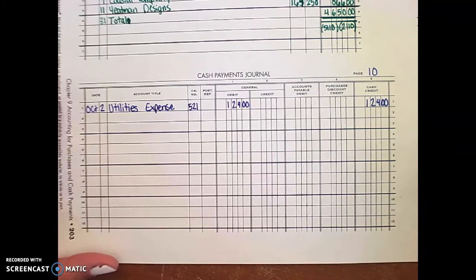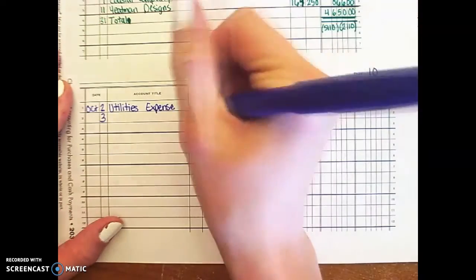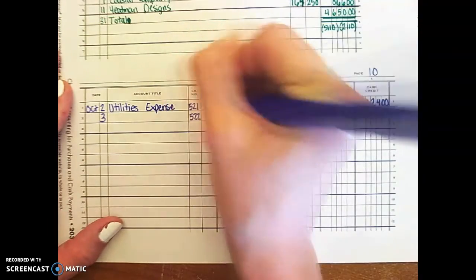On October 3rd, we wrote a check on account to Gray Manufacturing, Inc., covering purchase invoice 532 for $1,640. Less a 2% cash discount. So what can happen is that if we pay within a certain amount of time, we can take advantage of a cash discount, and typically in our examples it's going to be 2%. So what we'll do is we'll put in our date, which will be the 3rd, and we'll put in our check number, which is 522.